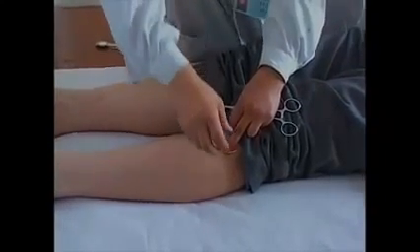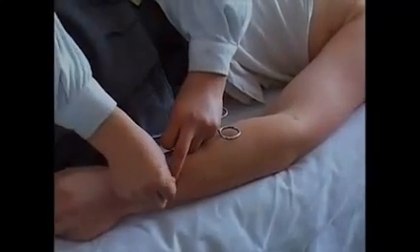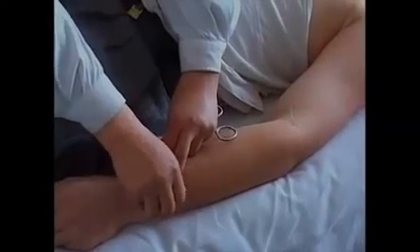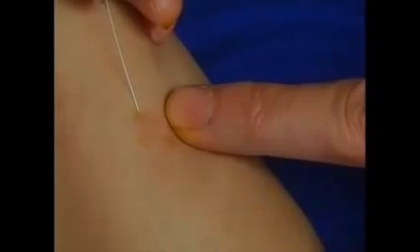Liver 2 lies on the dorsum of the foot proximal to the margin of the web between the first and second toes. Needle perpendicularly 0.5 to 0.8 cun. Needle large intestine 11, triple burner 5, and stomach 36 perpendicularly 0.8 to 1.2 cun. Retain the needles for 25 to 30 minutes or use electroacupuncture for 15 minutes.